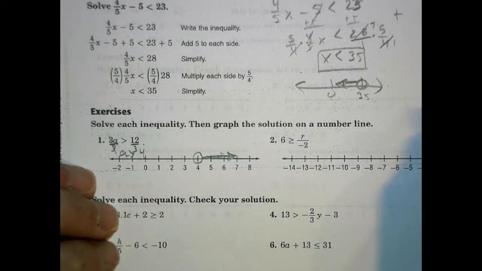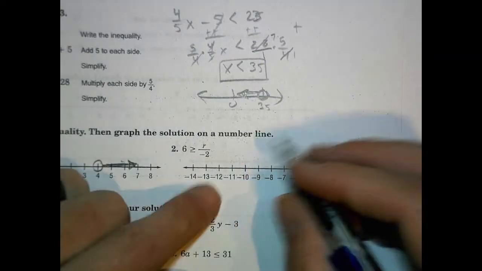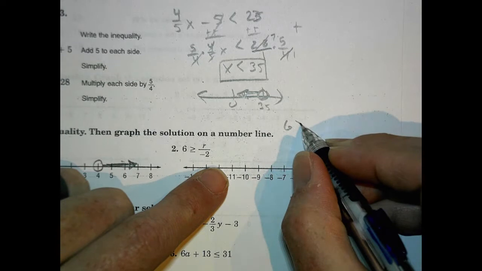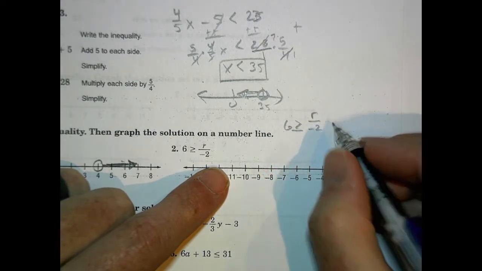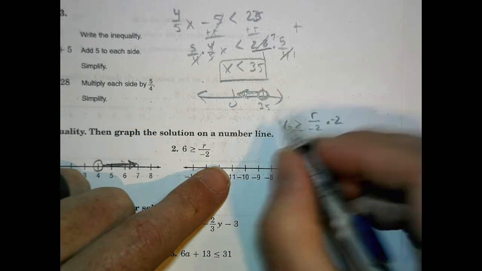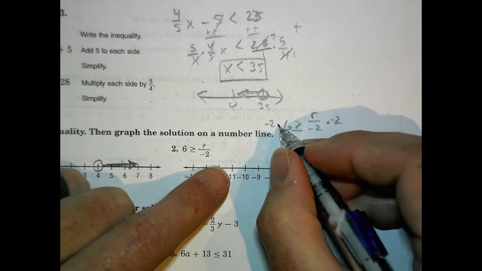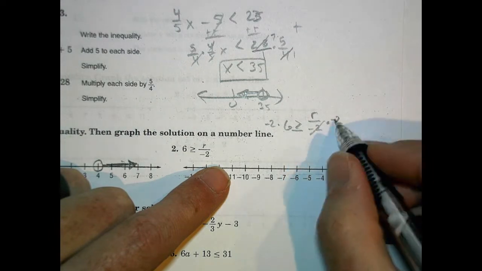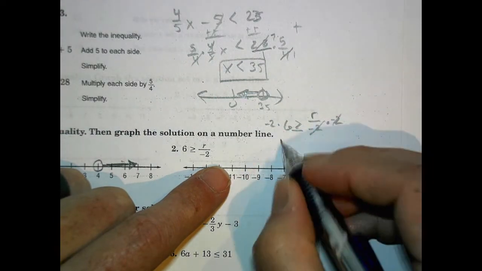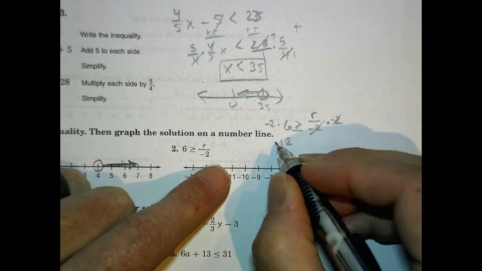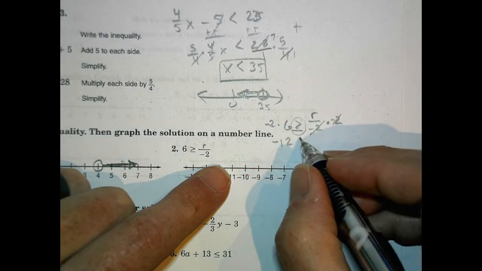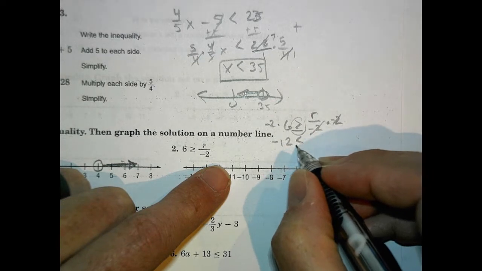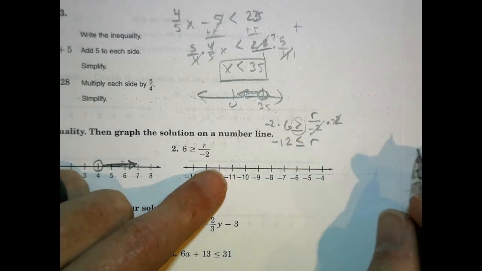Okay? For the next one, as you can see, I'm working with greater than or equal to. So let's rewrite it real quick above. We have 6 is greater than or equal to r divided by -2. So I'm going to multiply both sides by -2, which means that goes away. 2 times 6 is 12, and a negative times positive is a negative. Because I multiply by a negative number, though, I need to change the direction of my inequality to go this way and make that work like that.